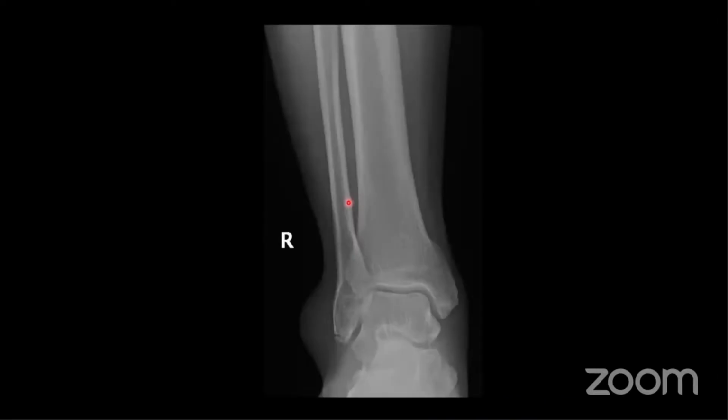So what do you think of this X-ray? Yep, good. So there's Weber A, very clear here. And back to my point about soft tissue swelling, there's lots of soft tissue swelling here.